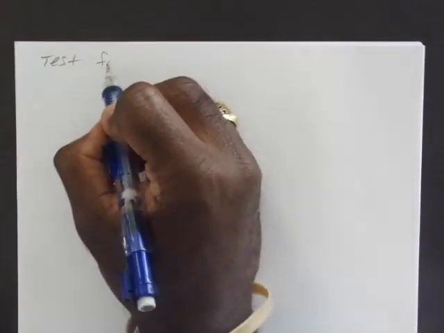Now we're going to look at the test for concavity.